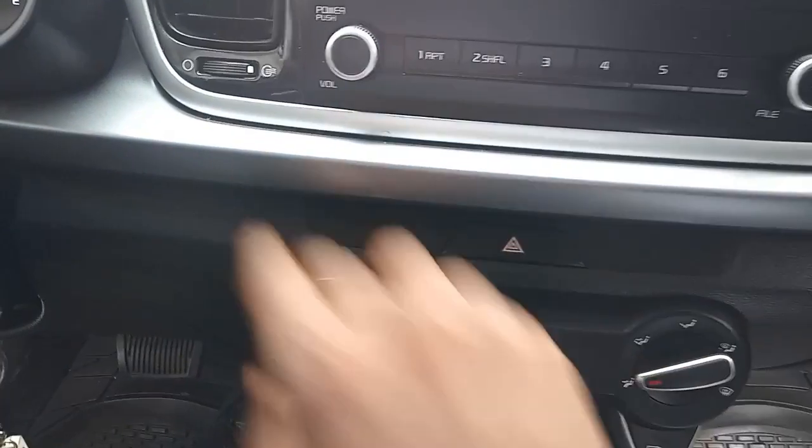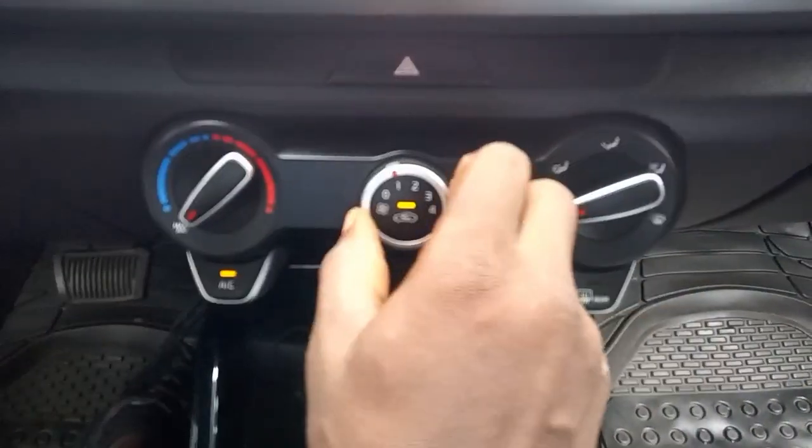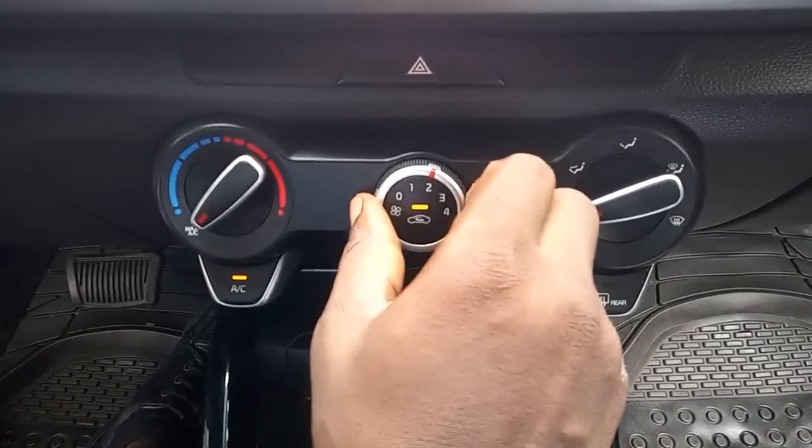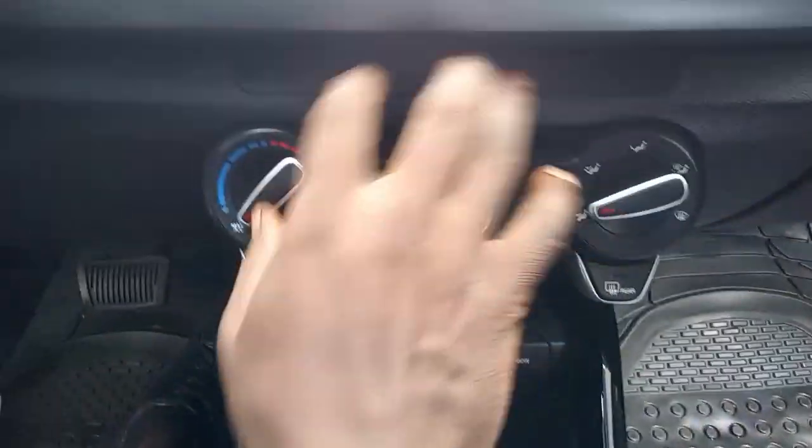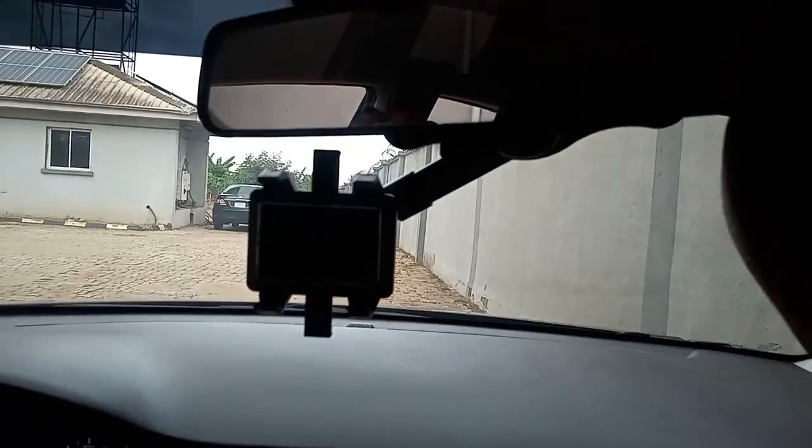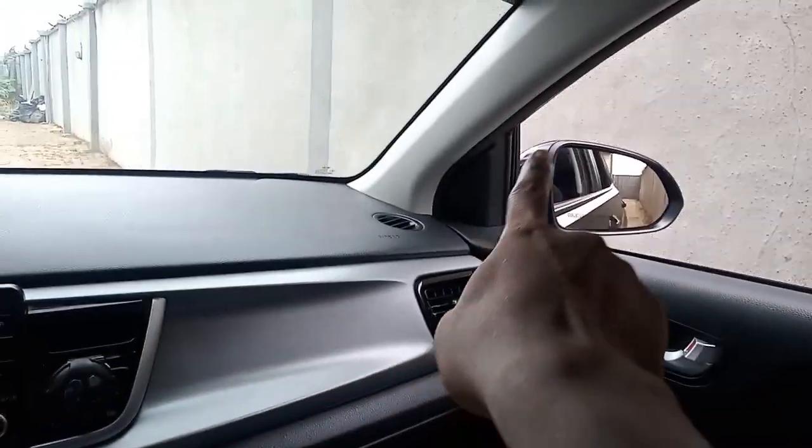This is the radio. This is the AC. I'm not going to talk about the radio and AC today, but I'm going to show you. Put on the AC. This is the AC control, and this is your radio. Then this is the inner mirror and the side mirror.